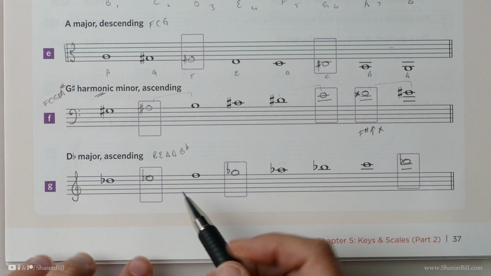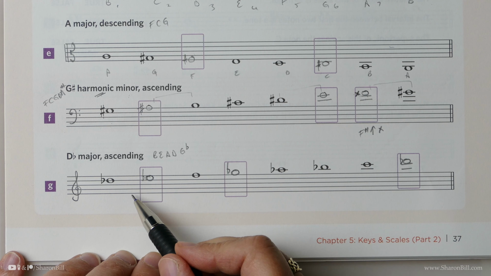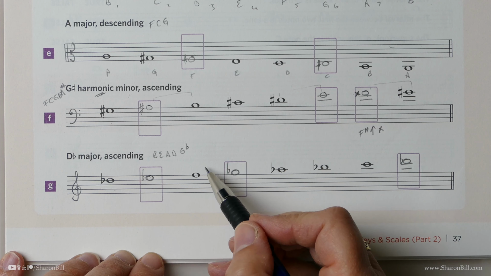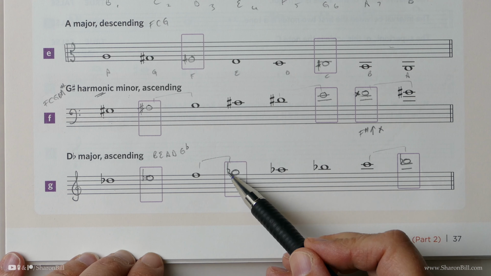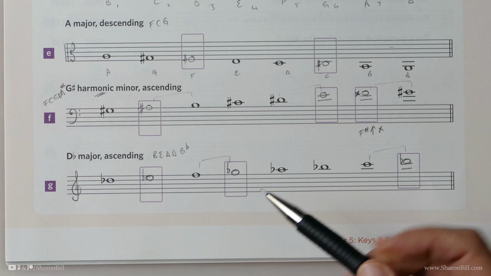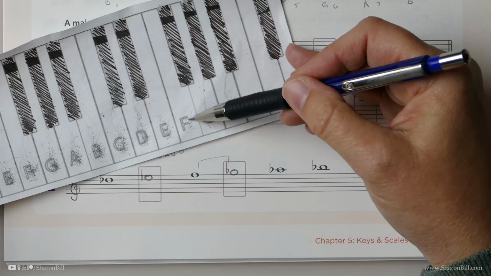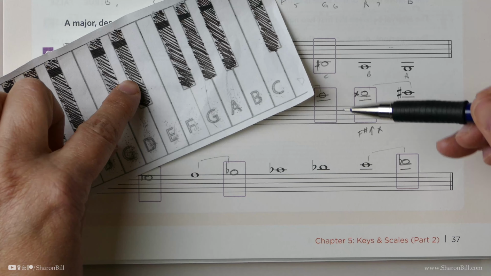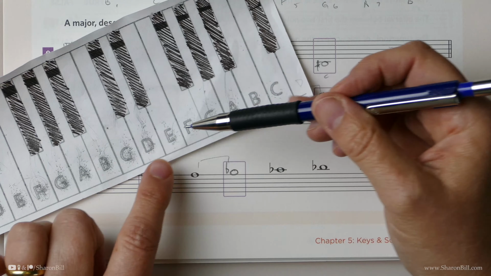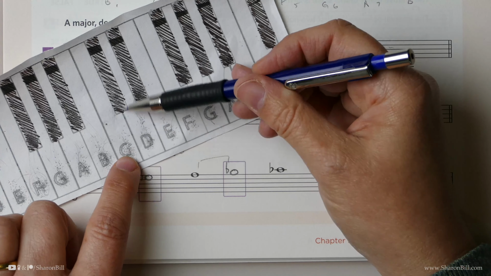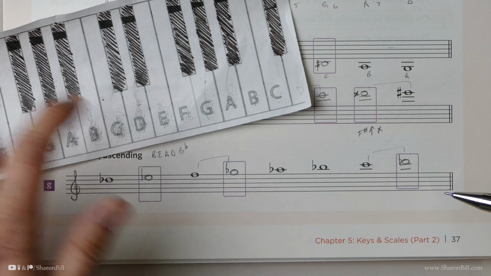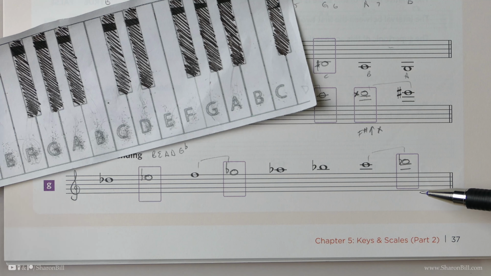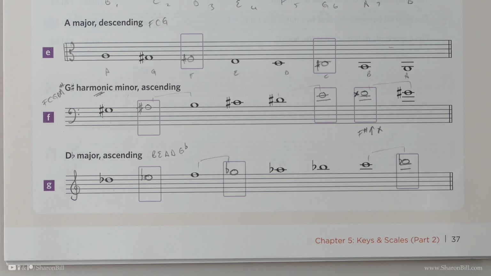And again, if you wanted to be sure, we know that the semitones in a major scale are 3 to 4 and 7 to 8, and F to G flat is a semitone, and then C to D flat, wrong clef then, C to D flat is a semitone. And so we're extra sure that that's correct, and so that's exercise 7 nicely completed.